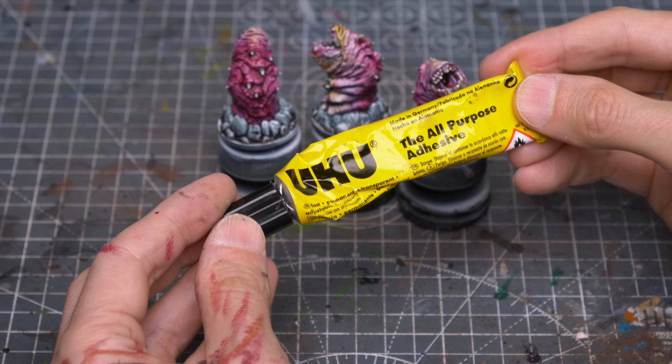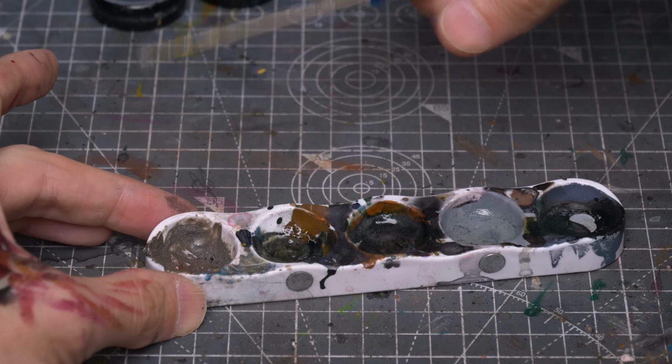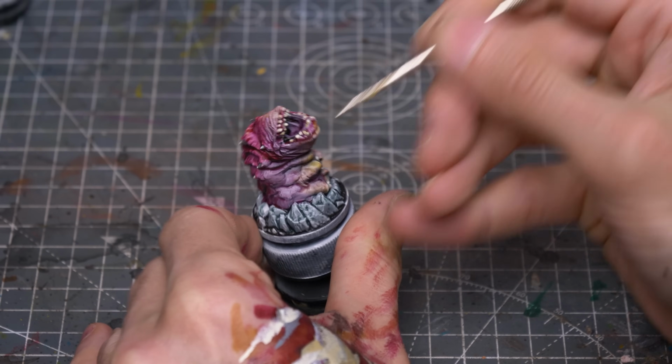One more fun optional touch is to use some UHU glue to add some saliva. All I'm doing is stretching this between the teeth, and you could use whatever you like to do this, such as a cocktail stick.